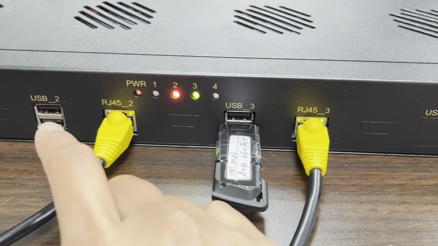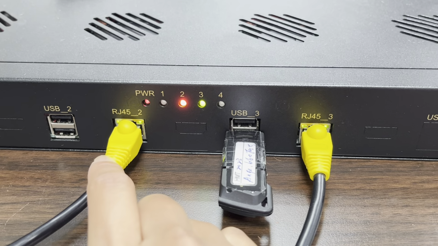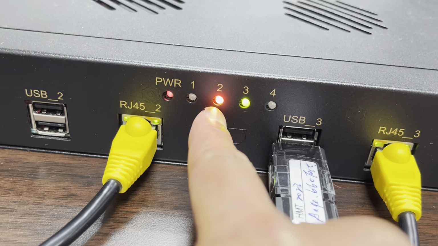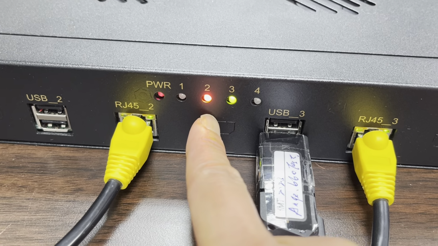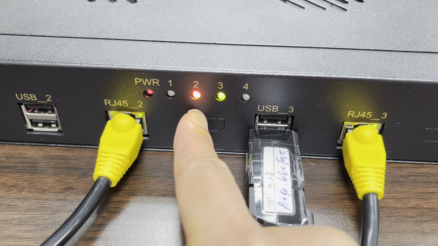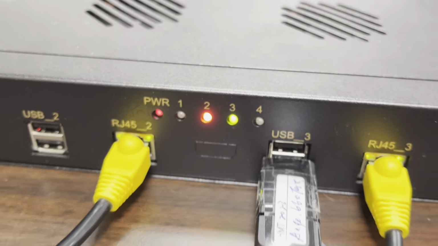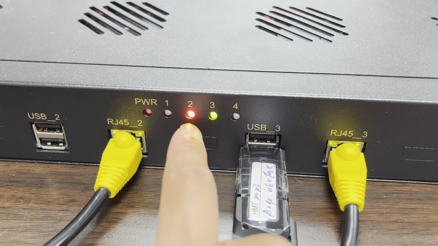Okay, then as you can see, this streaming port 2 is showing what we call a steady orange light, but it looks a little red. It's in the middle of red to orange.